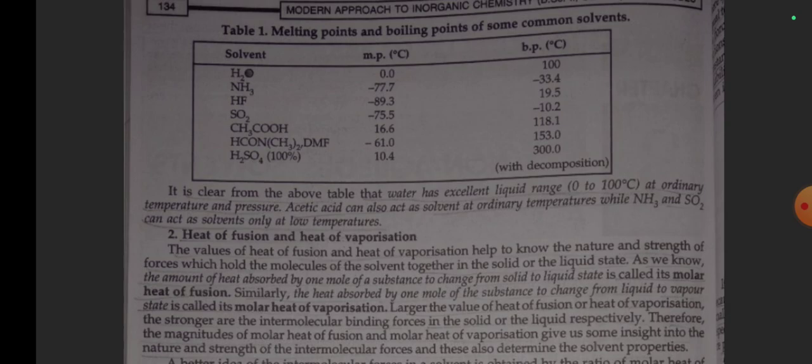Solvent H2O, melting point 0.0, boiling point 100. NH3, melting point minus 77.7, boiling point minus 33.4. HF, melting point minus 89.3, boiling point 19.5. SO2, melting point minus 75.5, boiling point minus 10.2.